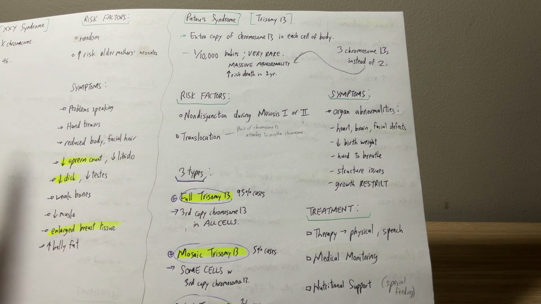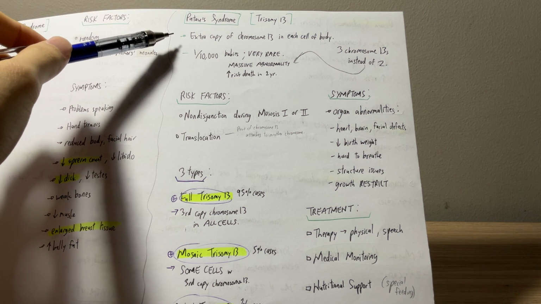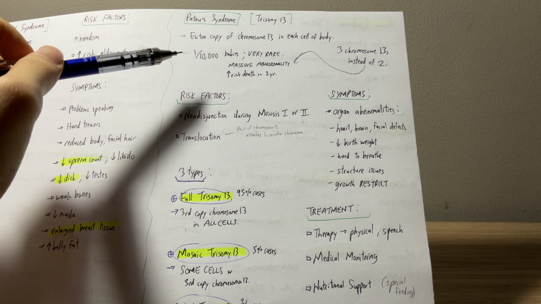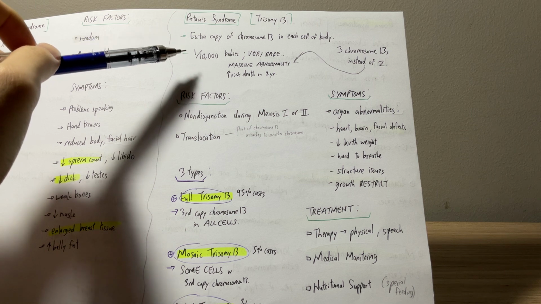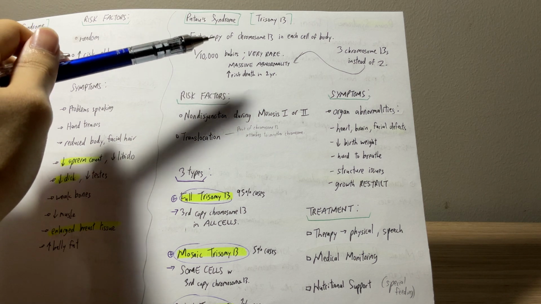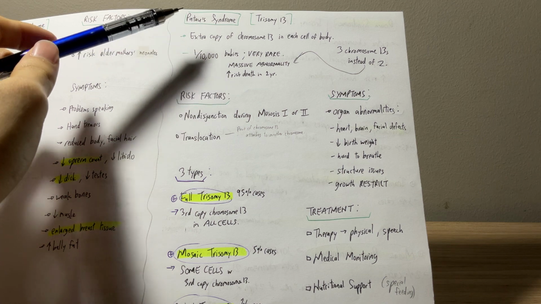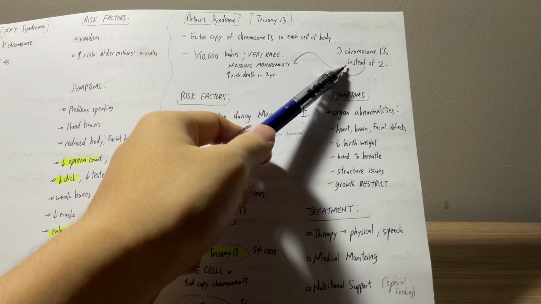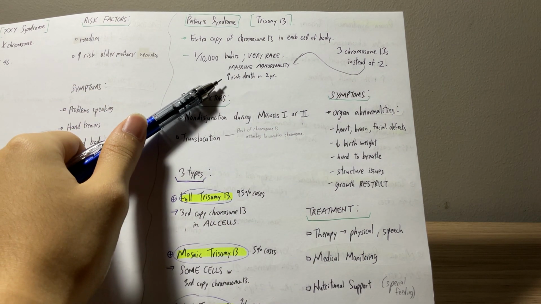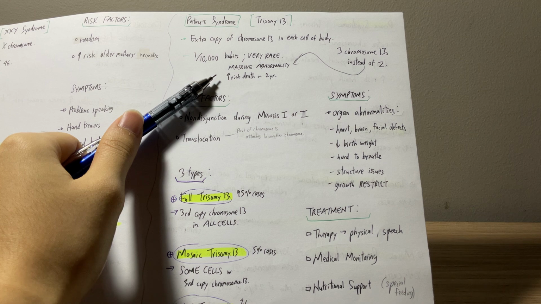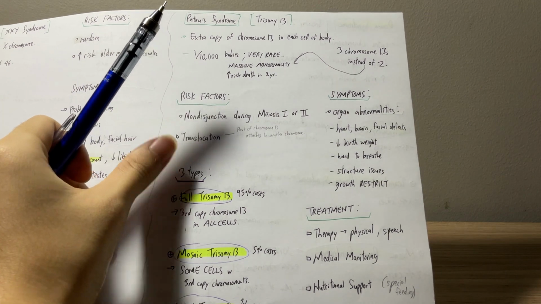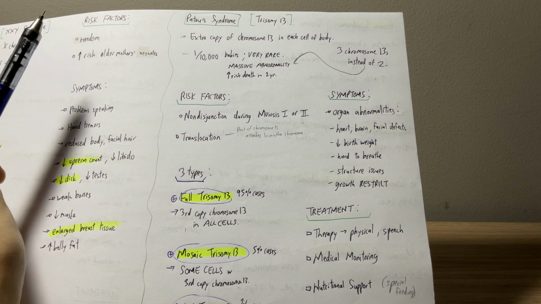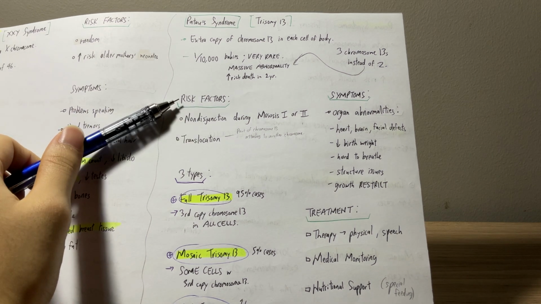In other words, called trisomy 13. So we have an extra copy of chromosome 13 in each cell of the body. So this is very rare, 1 in 10,000 babies. So this is a massive abnormality. This syndrome is very serious. You have 3 chromosome 13s instead of 2. And the risk of death is really high. So most likely the child would die already. And that's really sad.